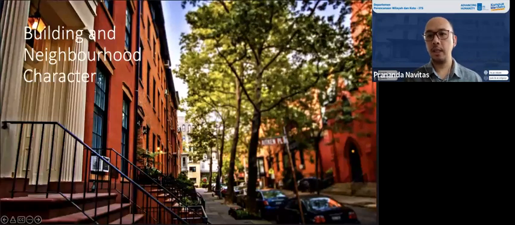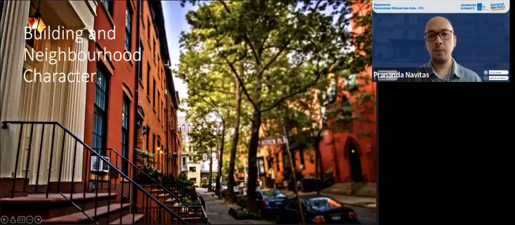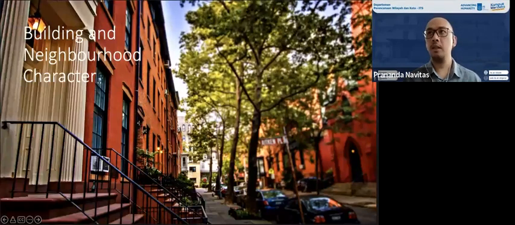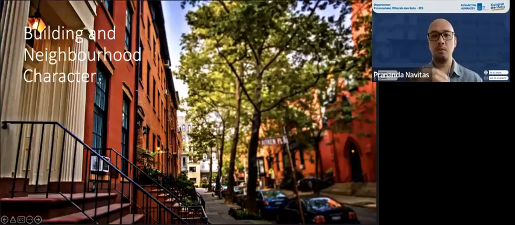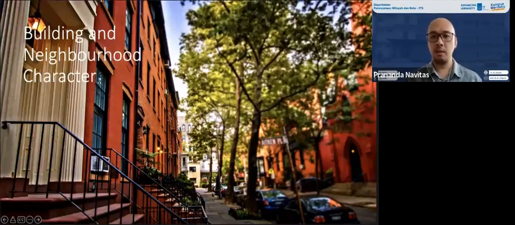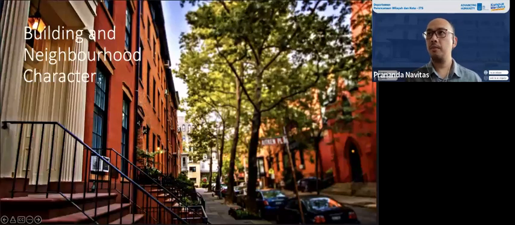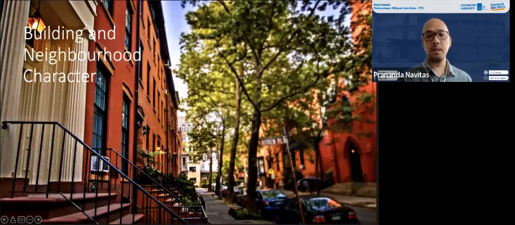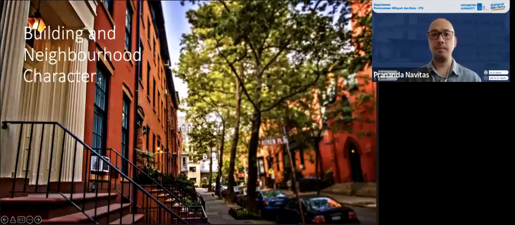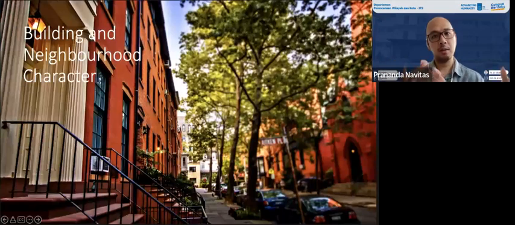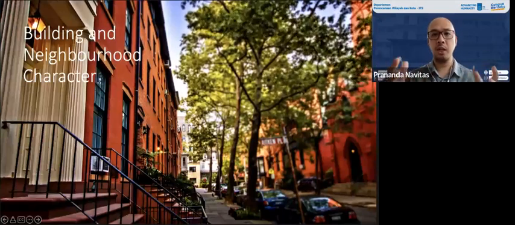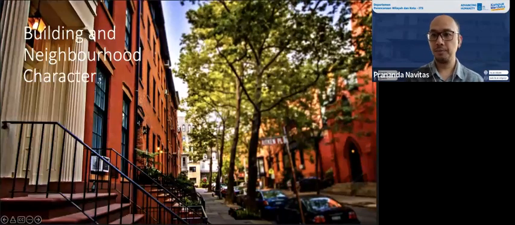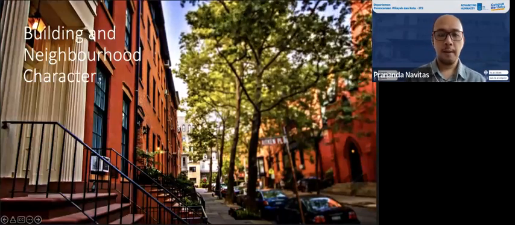Why do I say that? We need to maintain, as best we can, building and neighborhood character when we're reshaping the landscapes. I do believe that we have the capability, we have the capacity to shape our environment, but ultimately the environment that we shape then shapes us in return.